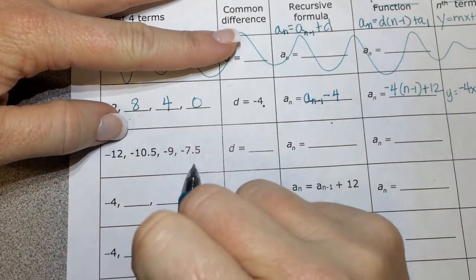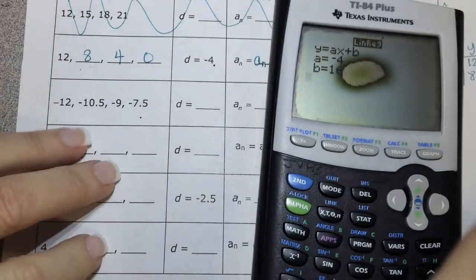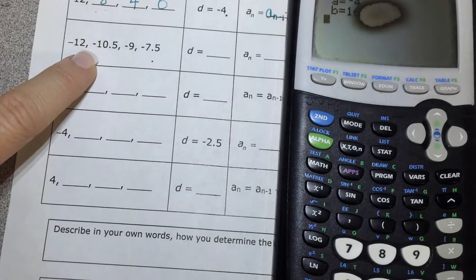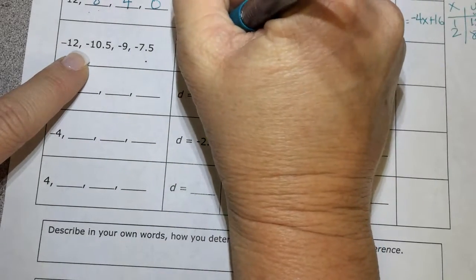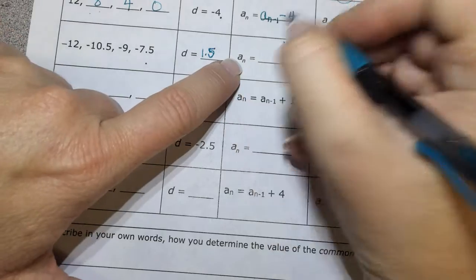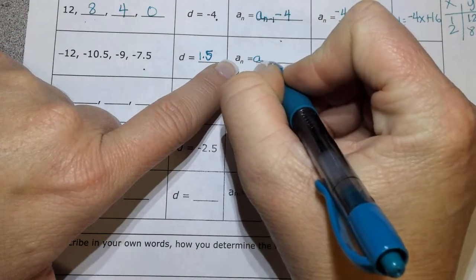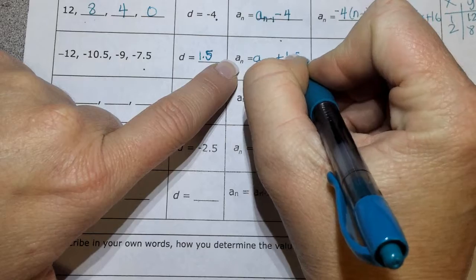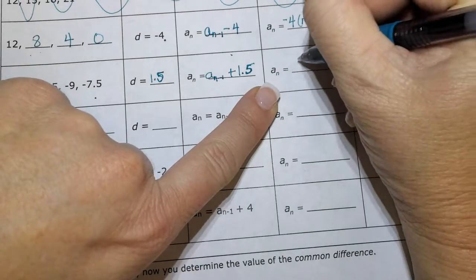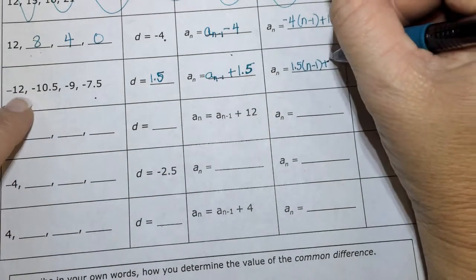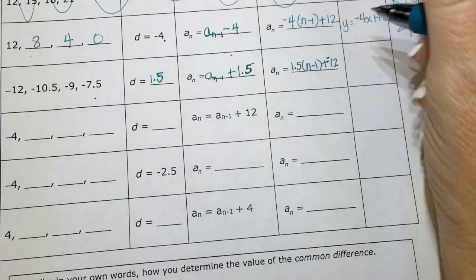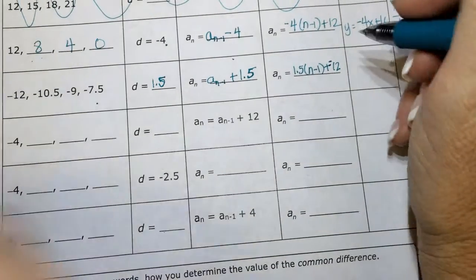All right, so this one I can see that it's increasing. So I need to see what my difference is. Is it 1.5? I think it is. If I said -12 plus 1.5. Yes. So my common difference here is 1.5. So that means for my recursive formula, I would have a sub n minus 1 plus 1.5. And then for the explicit formula, I'm going to have 1.5 times my n minus 1 plus my first term, which is -12. You could actually write -12 there. I would prefer you write -12.